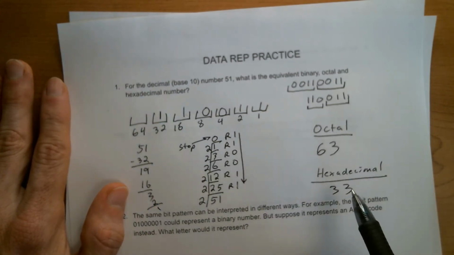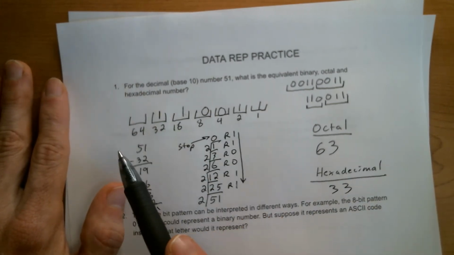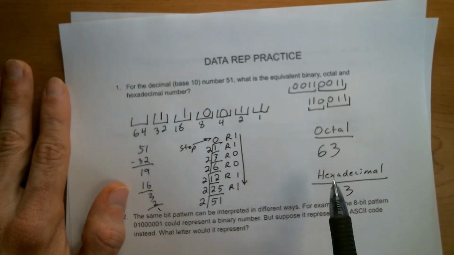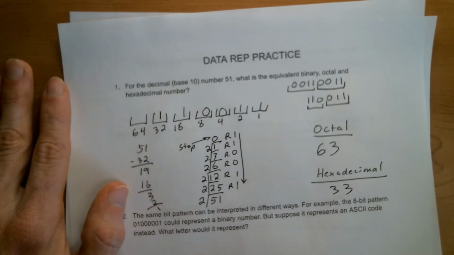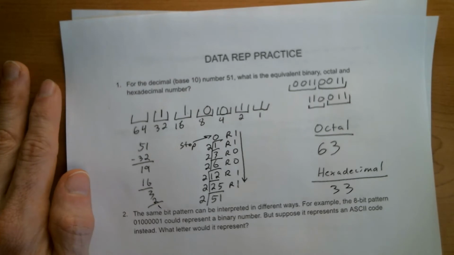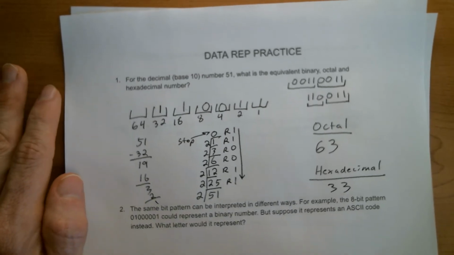So again, you need to be comfortable going from a decimal number to either binary, octal, or hexadecimal. Now, I like doing the shortcut of going to binary first and then getting octal and hexadecimal that way, but I will show you the long way later on in this sheet.